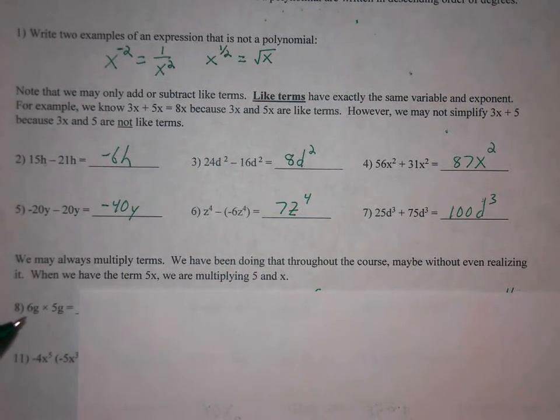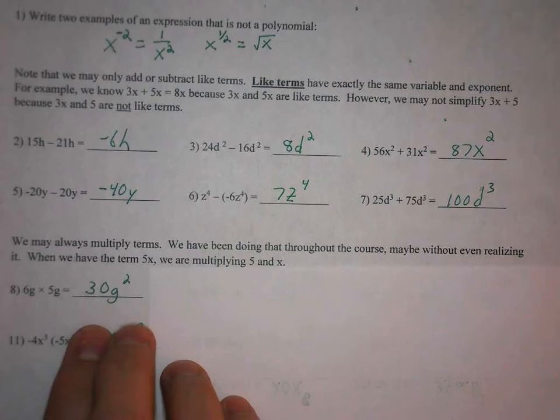So if we want to take 6g and multiply it by 5g, so 6 times 5 is 30, and then g times g is g squared. And notice how this is different than when you add polynomials, is that now you really have to pay attention to the exponent. And imagine if g was a number. So just suppose g was 3. You'd have a 6 times 3, and then 5 times 3. So when you do 6 times 5, you get 30. And then 3 times 3 would be 3 squared. So g times g is g squared. Okay, so you end up with 30g squared.